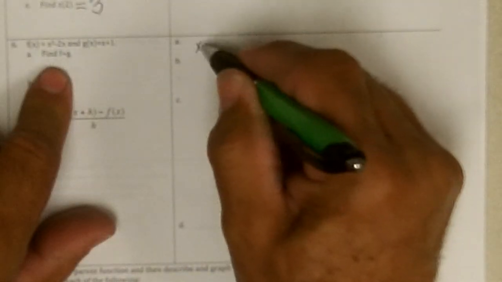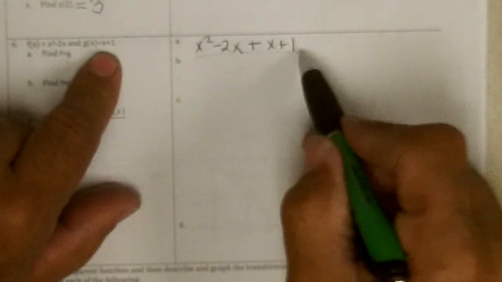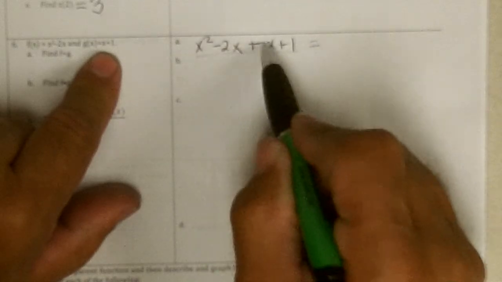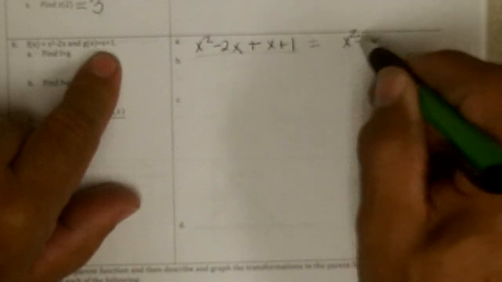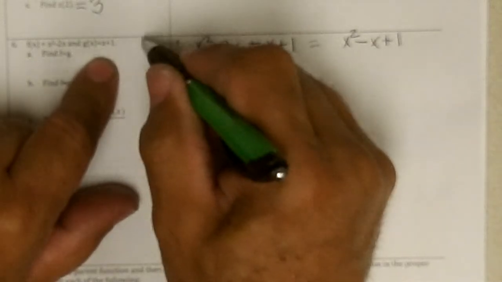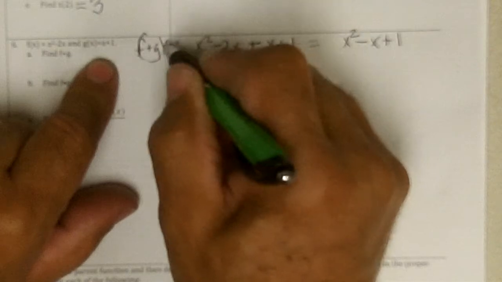6. F plus g. F is x squared minus 2x plus g is x plus 1. Simplifying, we combine like terms and we get the negative 2x plus x is negative x. So we have x squared minus x plus 1. And that would be f plus g of x.